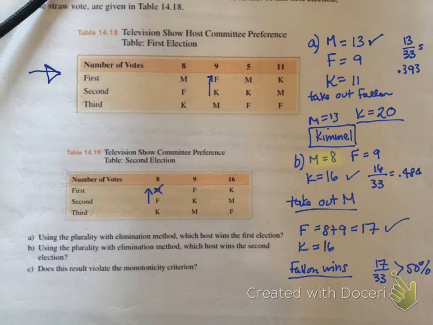So it's really strange because in the first round, Kimmel won. Now in the second round, or the real election, Fallon wins. So does this result violate the monotonicity criterion? And the answer is yes, it does. Because remember, it says that a candidate who wins the first election and then gains additional support without losing any of the original support should also win the second election. But that didn't happen in this case. So it's kind of weird.